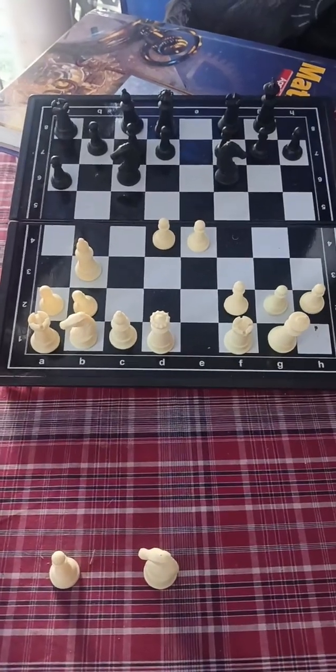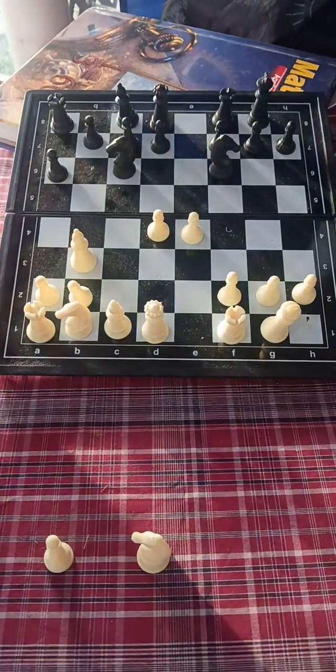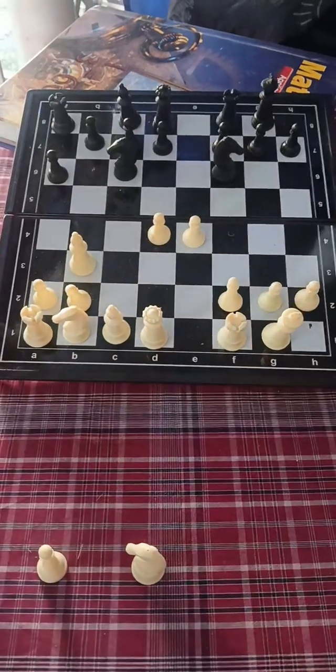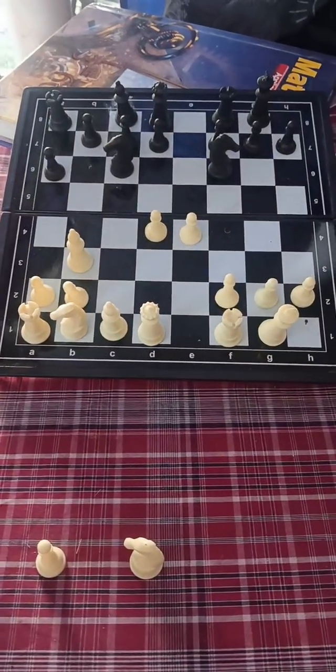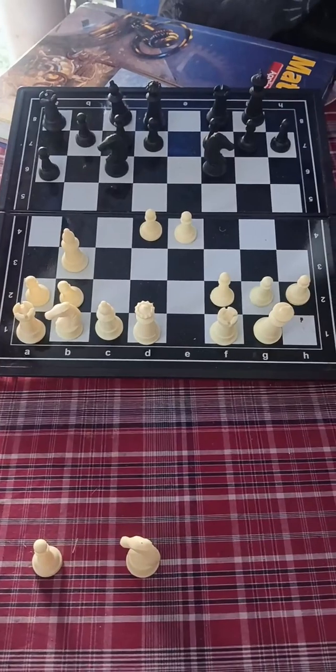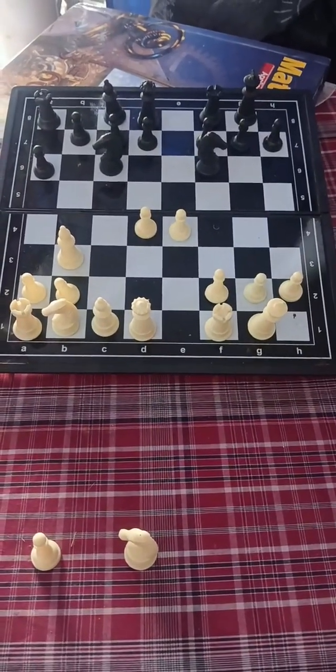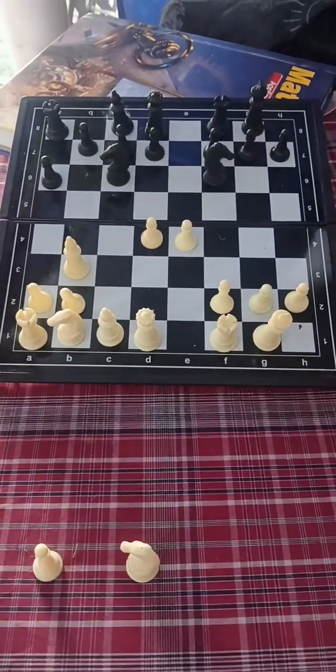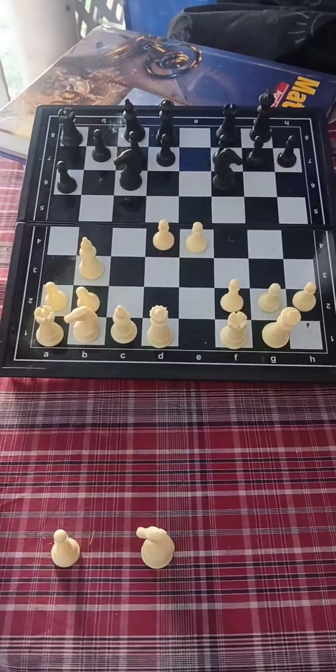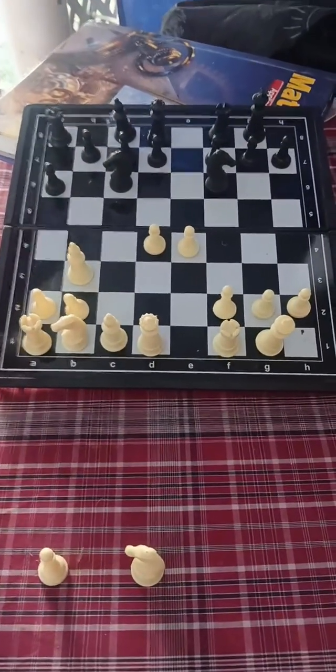But yeah, this is a little warm up. So hopefully I'll get a better angle of the board another time, and maybe get the chance to show both the board and the chess pieces as well.